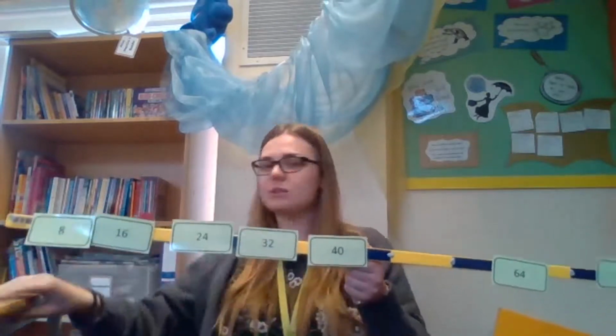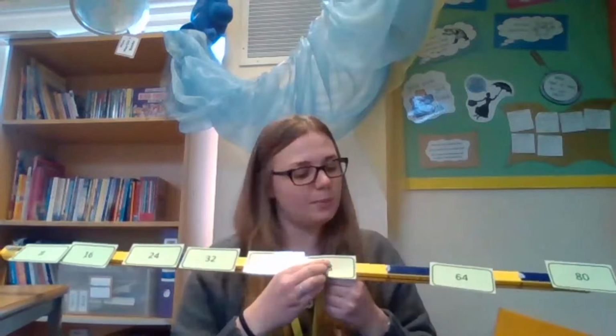What's going to come next? It is 48. Well done. How many 8s are 48? Think. 5 times 8 is 40. So how many 8s is going to be 48? It is 6 times 8. So I'm going to put my 48 there on my counting stick.